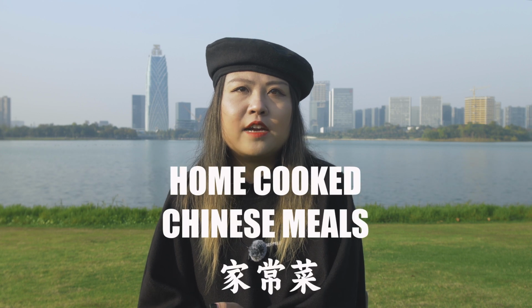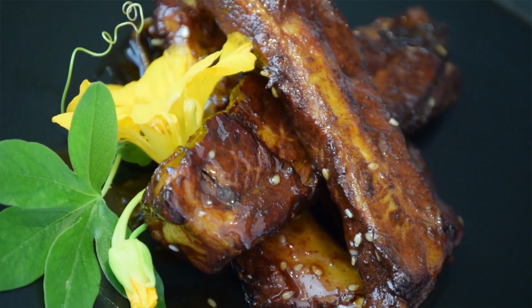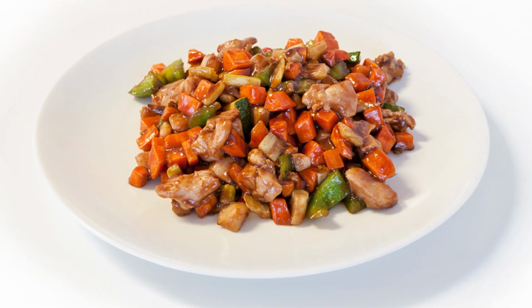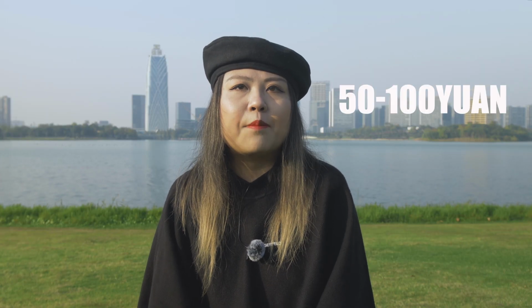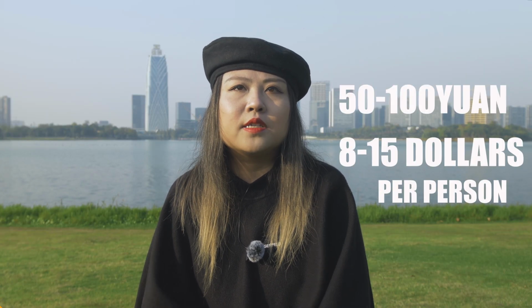You can choose to try a Chinese restaurant for lunch and try some home-cooked Chinese meals. Taste some classic dishes, such as sweet and sour pork, kung pao chicken, fish-flavored meat, Yangzhou fried rice, and so on. The price is about 50 to 100 yuan, about $8 to $15 per person.